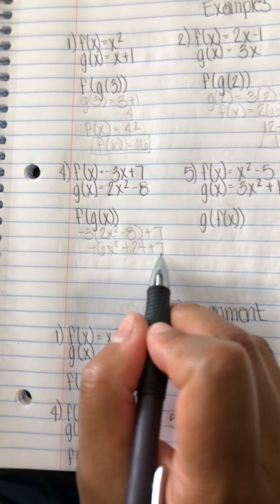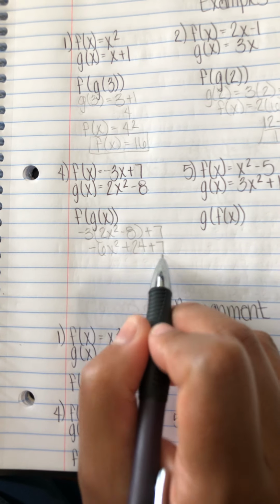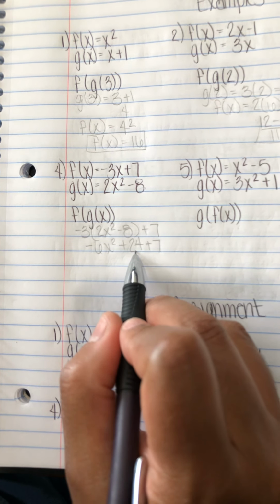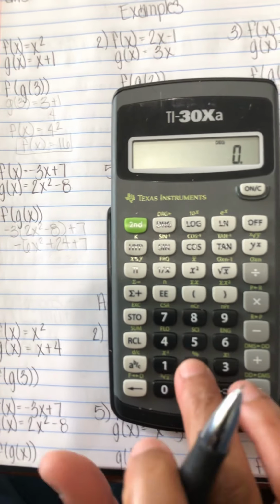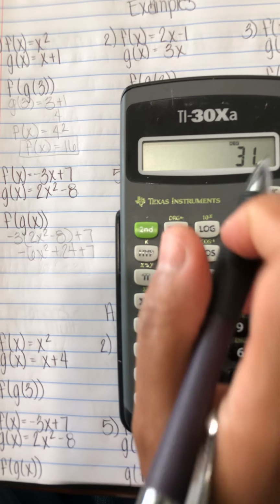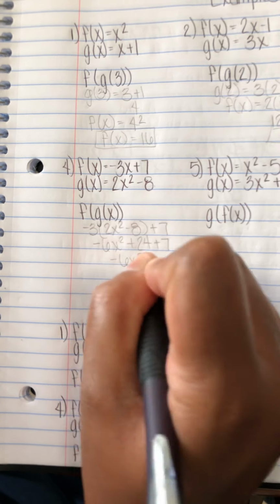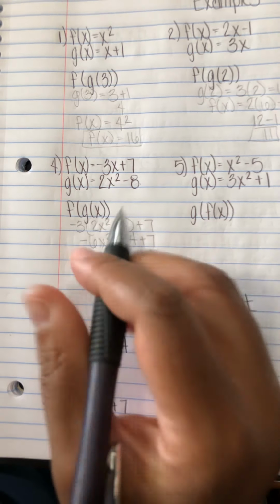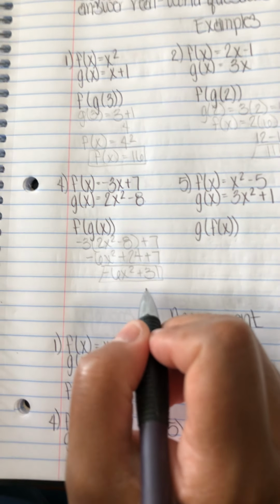These are like terms. Whenever you have like terms, that means you need to do exactly what it says. So I'm going to do 24 plus 7. So in my calculator, 24 plus 7 gives me 31. So this is negative 6x squared plus 31. And that's my answer because there are no other like terms. So this is just it.